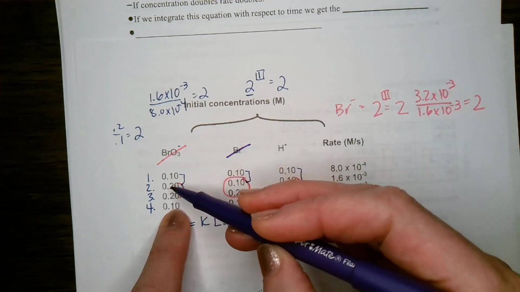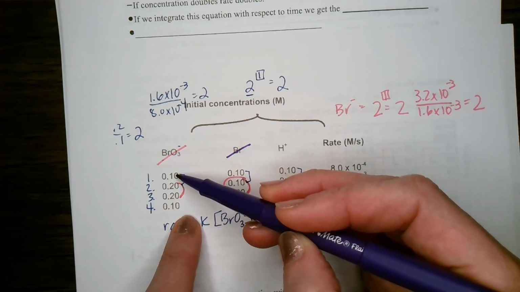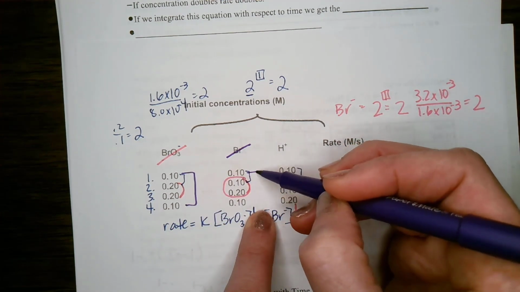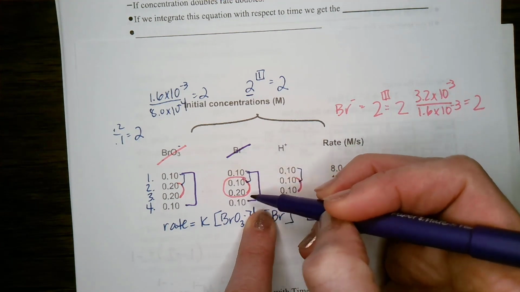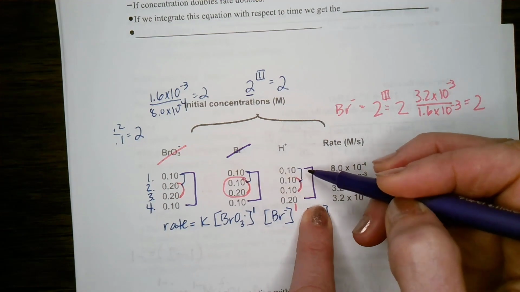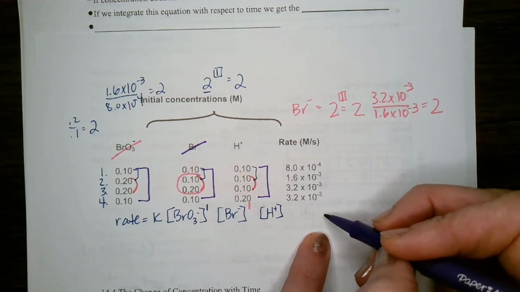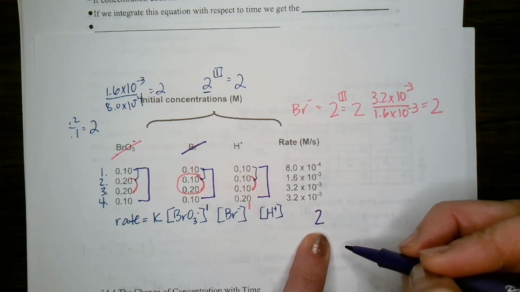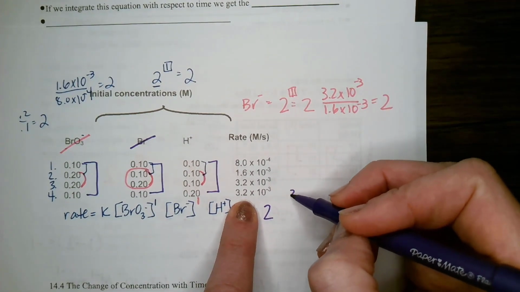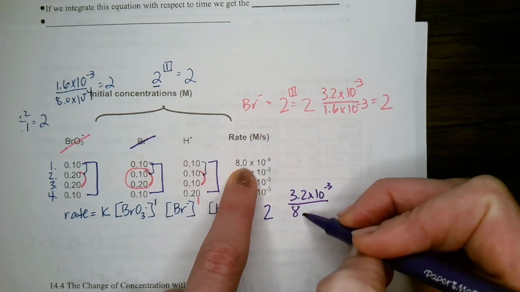From 2 to 4, we see H plus changing. 2 to 4, oh good, this one stays the same. Oh, but 2 to 4, BrO3 is changing. What about 1 to 4? 1 to 4, BrO3 stays the same. 1 to 4, Br stays the same. 1 to 4, our hydrogen is doubling. Good, this is a good thing. So we're going to look at 0.1 to 0.2. We're doubling our concentration. So let's see what happens when we look at our rate.